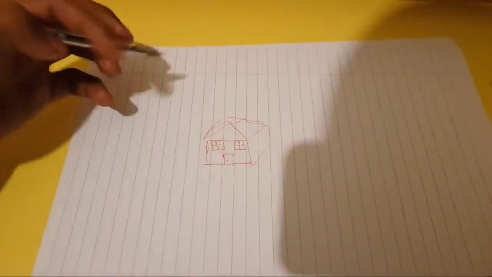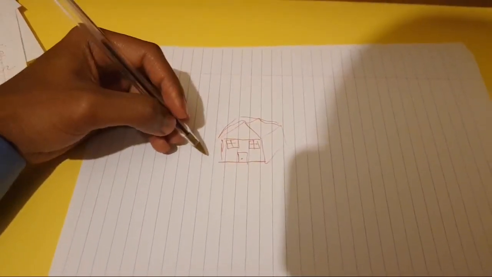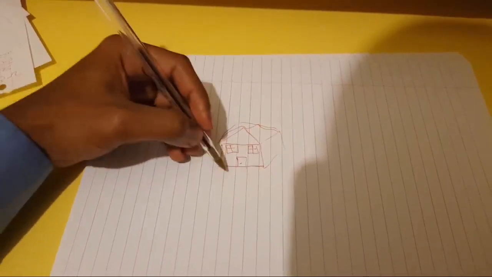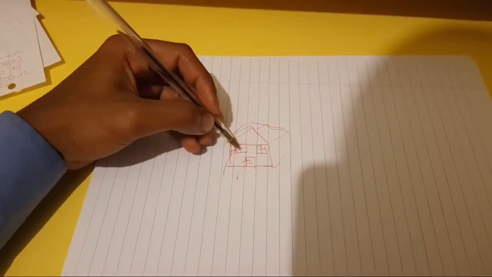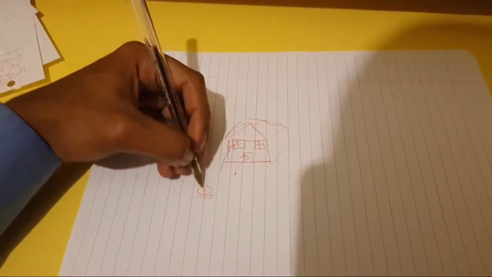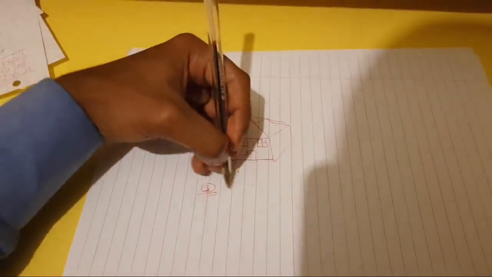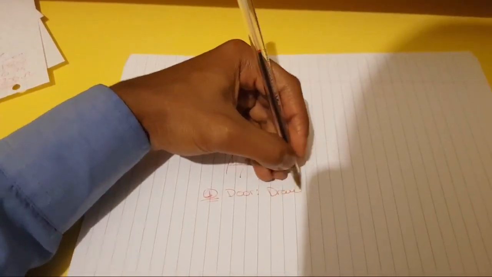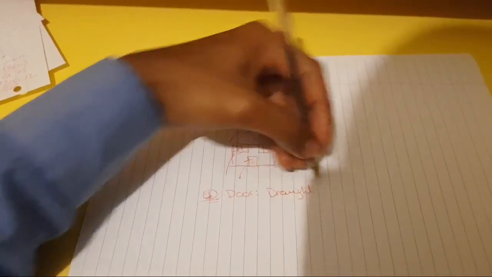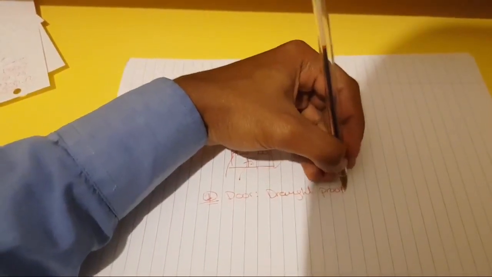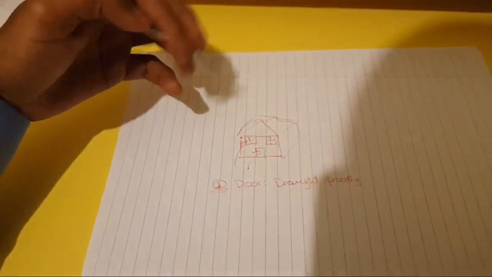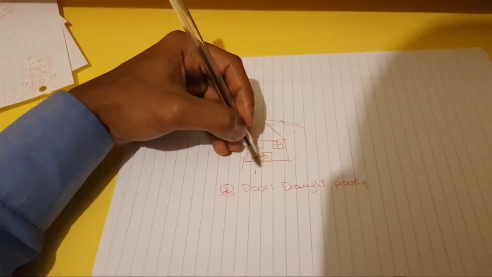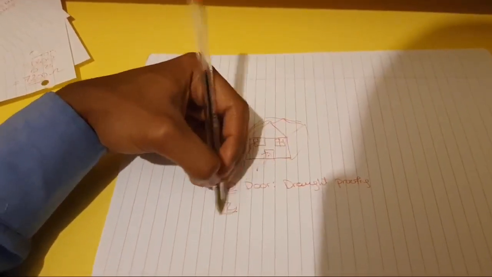So you have a house here. Now they're asking in the exam which one of the features helps reduce energy loss. So let's start with the door. What you can do to the door is put draft proofing underneath the door, right? That's all you do, and that minimizes the amount of energy loss. But I doubt they'll ask you that.